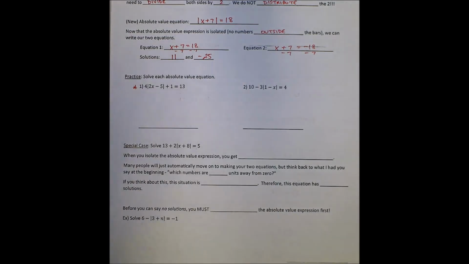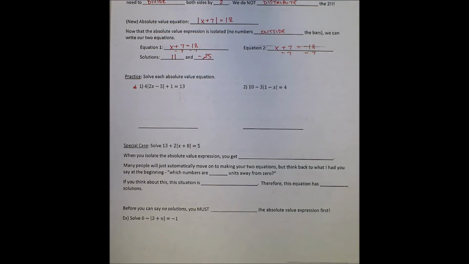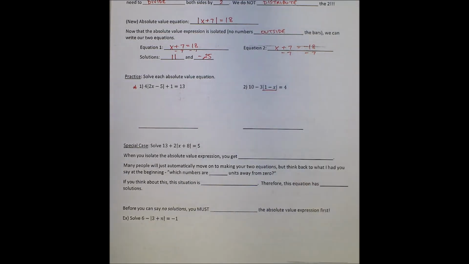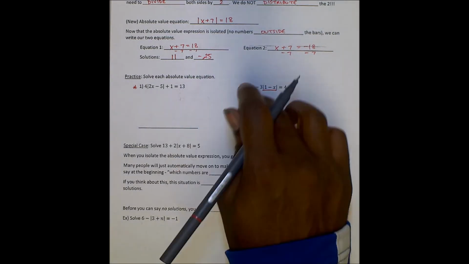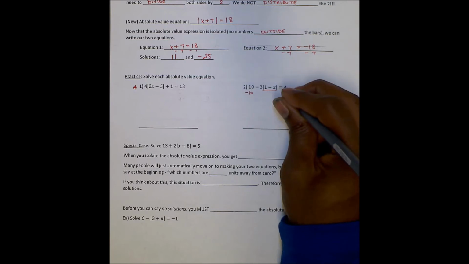Okay, so here we go. Look at number 2. We have 10 minus 3 times the absolute value of 1 minus x equals 4. So first we want to get rid of the numbers outside the absolute value brackets, and it's important here that we're going to treat this whole thing like a variable. Okay, we're going to do everything to get that isolated. So the first thing for this problem, just as if it were 10 minus 3y, let's say, I want to subtract 10 from both sides.